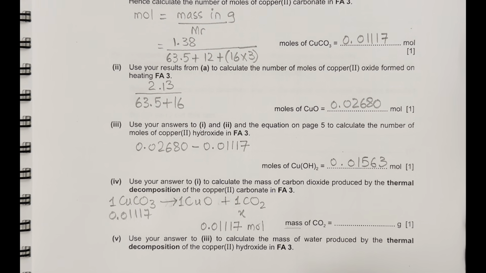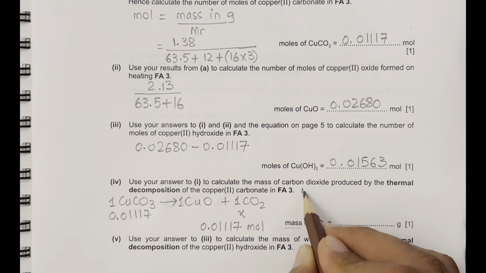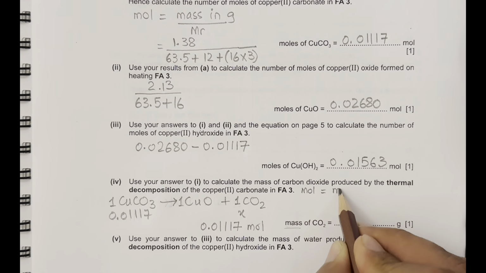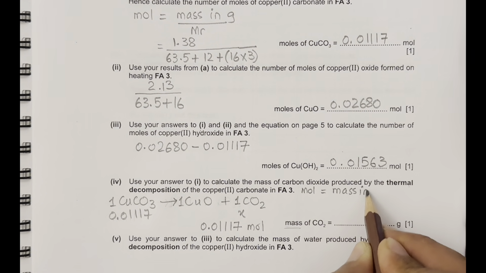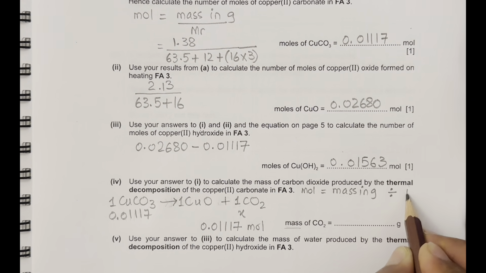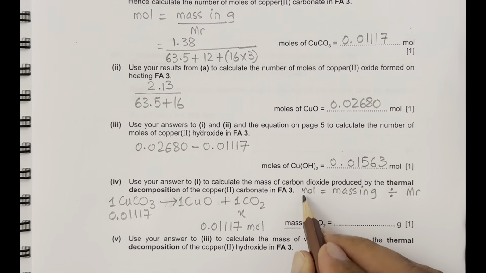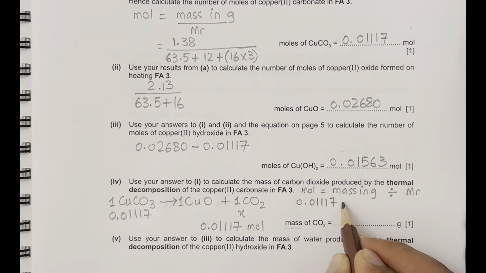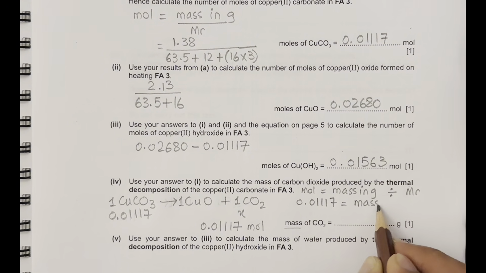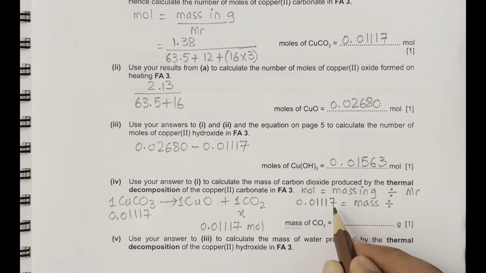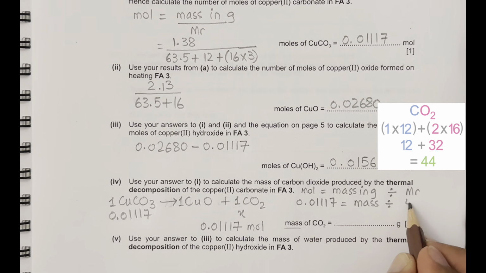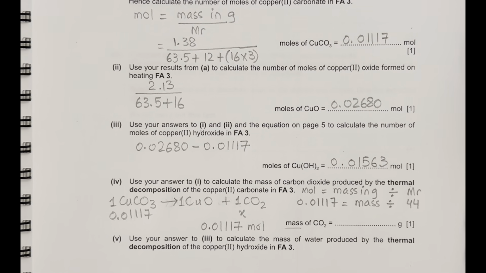Therefore, the formula we are going to use here is moles is equal to mass in grams divided by the Mr of carbon dioxide. So the moles here are 0.01117. To calculate the mass, we multiply by the Mr of carbon dioxide, which is 44. So the mass of carbon dioxide given off is 0.491 grams in this case.